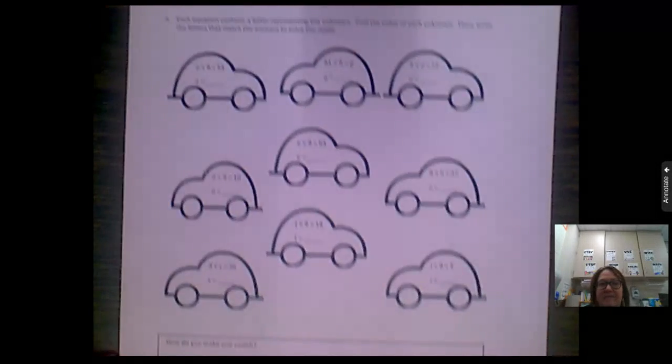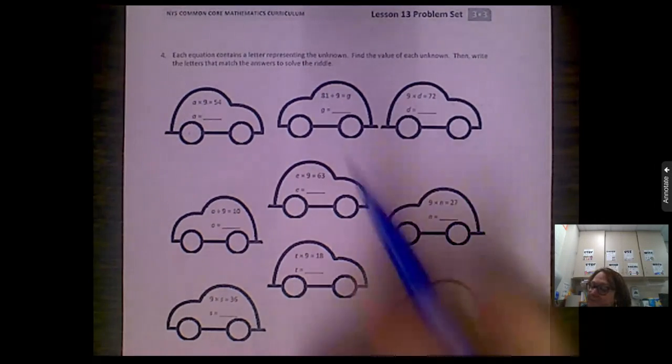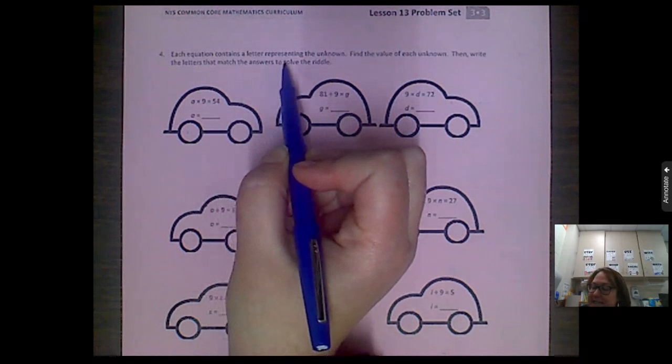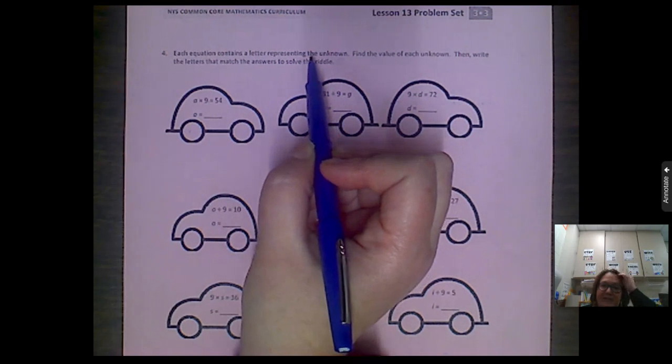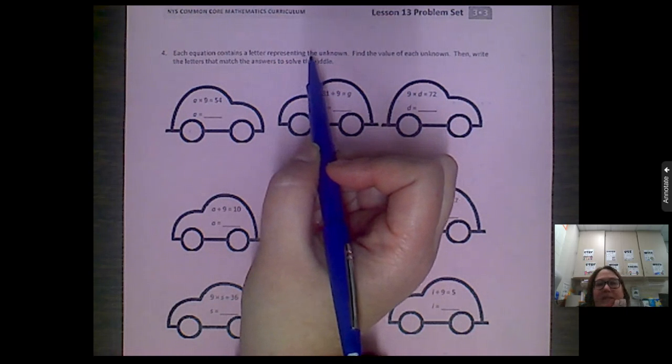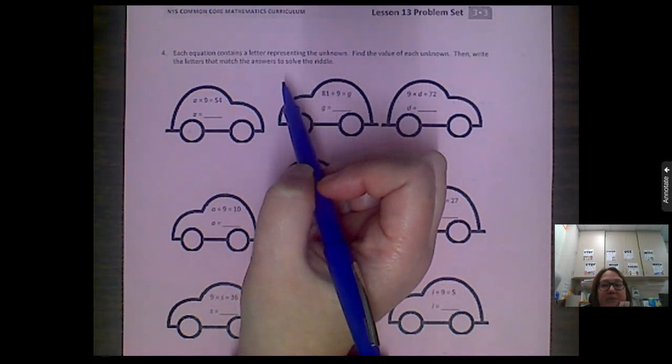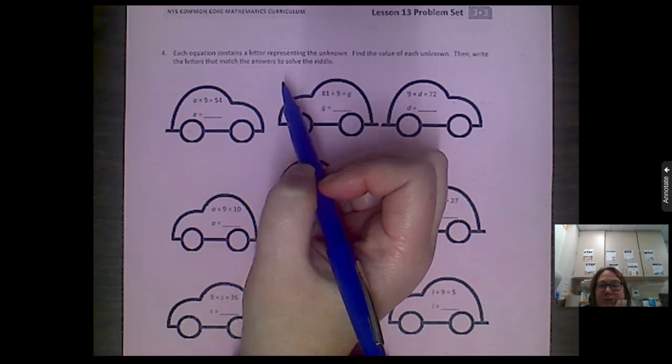Interesting. All right. It says each equation contains a letter representing the unknown. And we said the fancy word for this letter is a variable, right? And then it says find the value of each unknown, then write the letters that match the answers to solve the riddle. Just what we did last time.